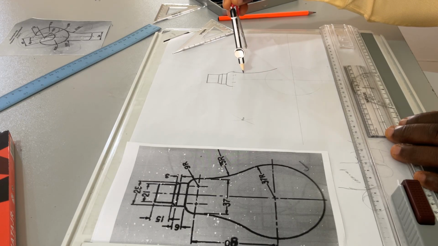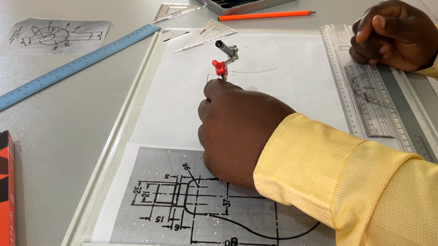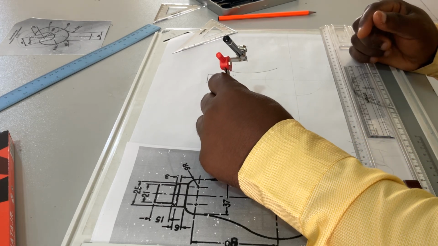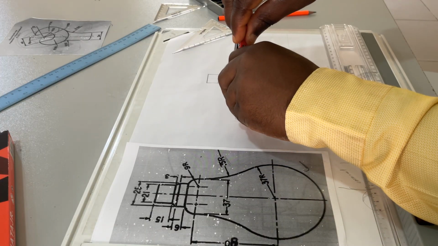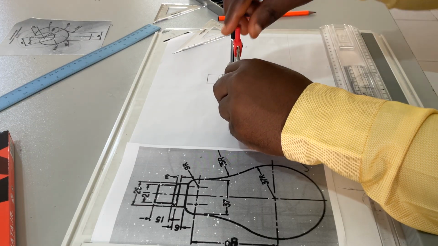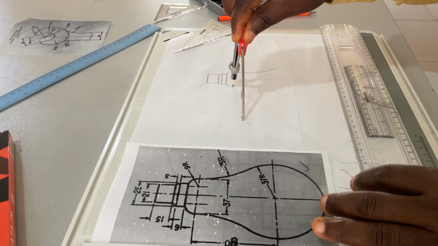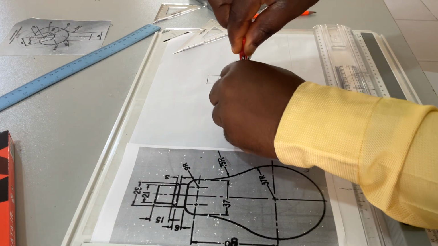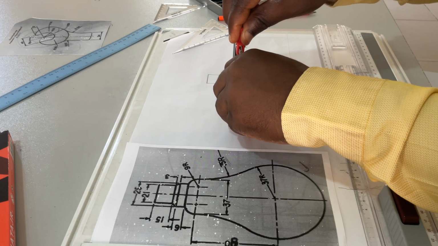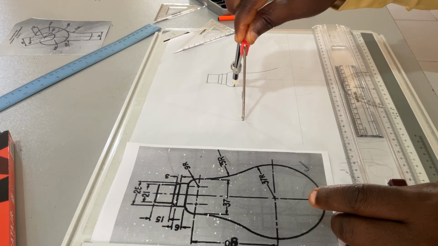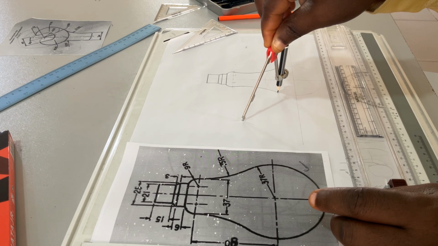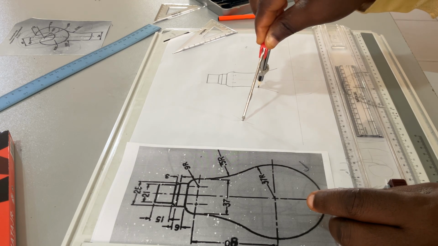So that is the arc. Then I'll also come here to this other side, trying to get the point. Yes. It must touch this point here. So I'll thicken it right from this point here. Be very careful with your compass. So I'll draw my arc from here like this till it touches the circle, like this.